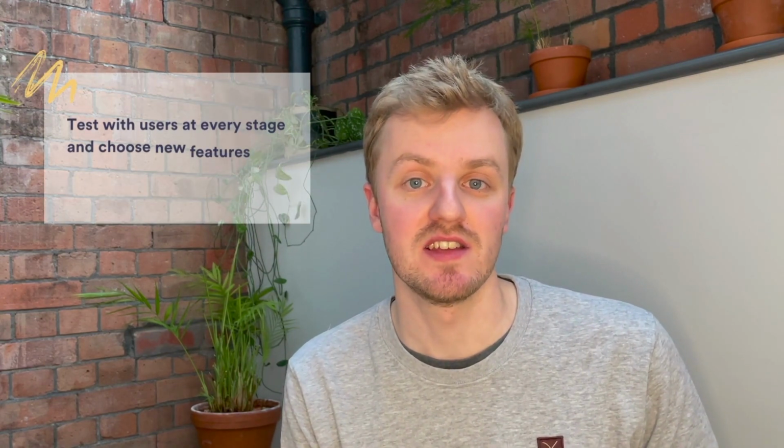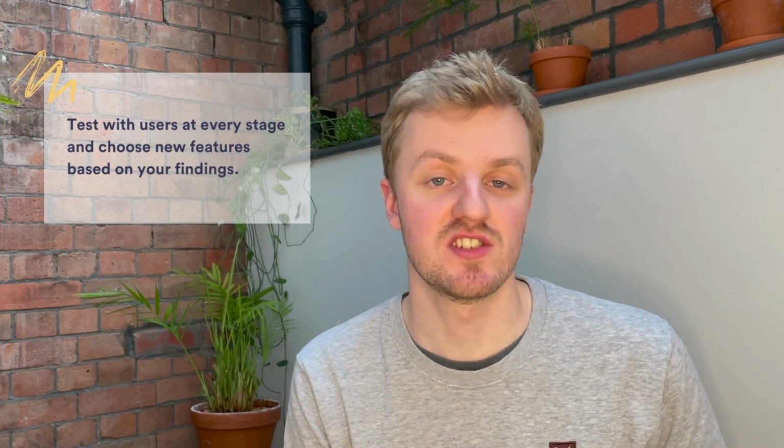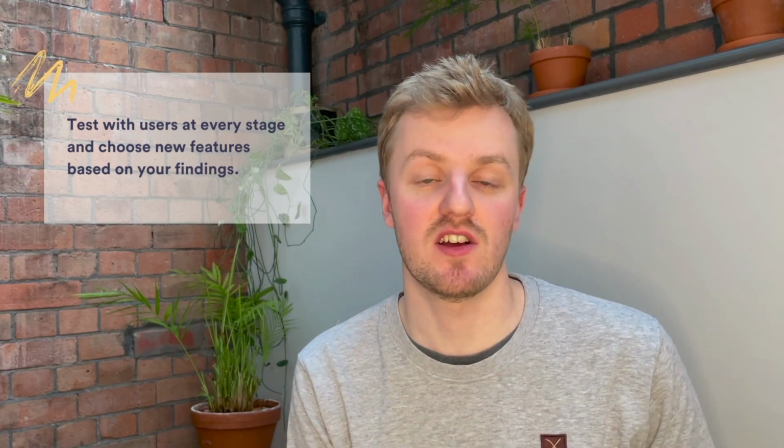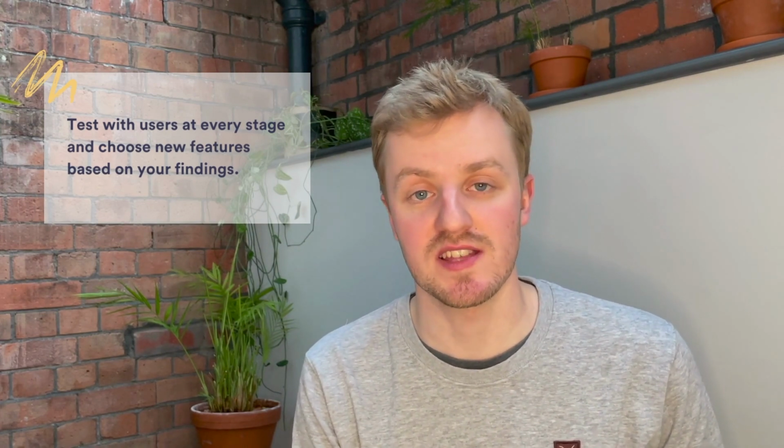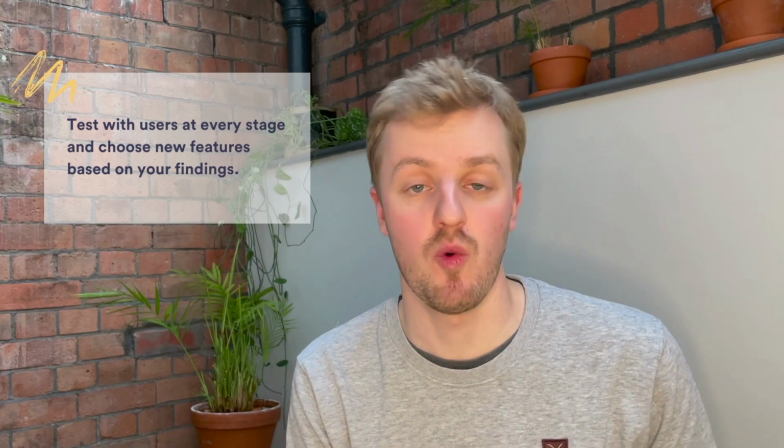But at each stage, being really careful to test that with users to understand how the decisions we're making in the design process are going to impact users and how valuable those are going to be to customers, because that will help us to determine what we need to prioritize in terms of the build, which features need to go in, and which ones perhaps we can leave until later on in the process.